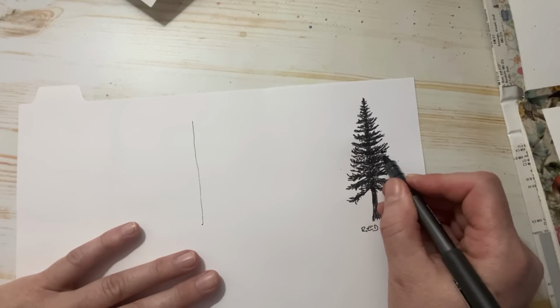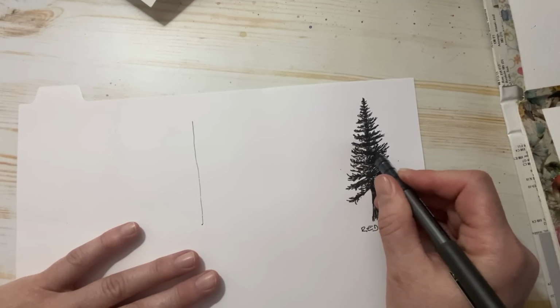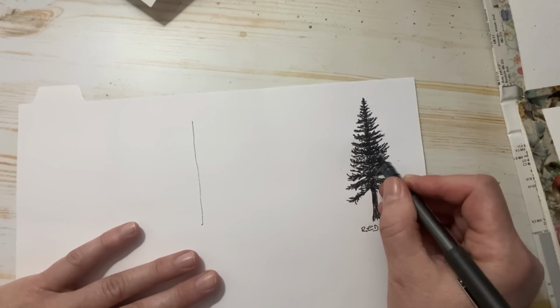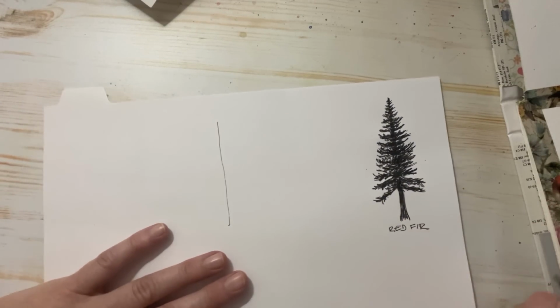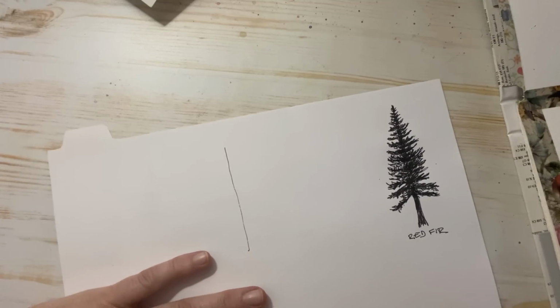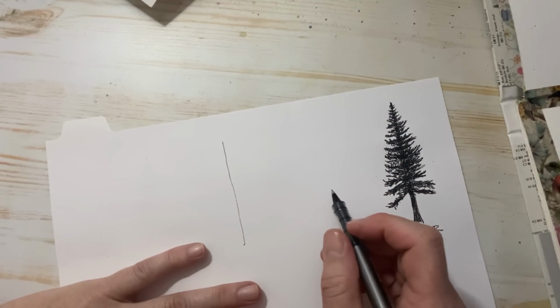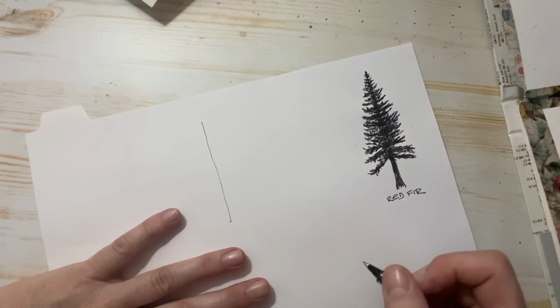Douglas fir is probably one you've heard of. They also grow massive out west. Beautiful trees, and they have a lot of character as well. So if you want, we could draw, let's do an eastern white pine first. Maybe we'll do another fir underneath.